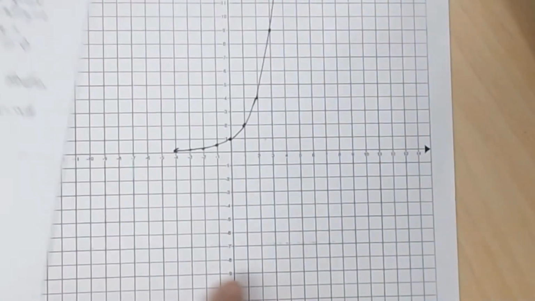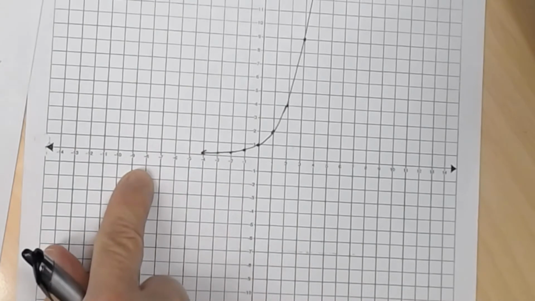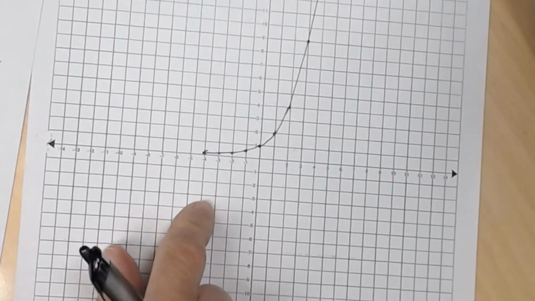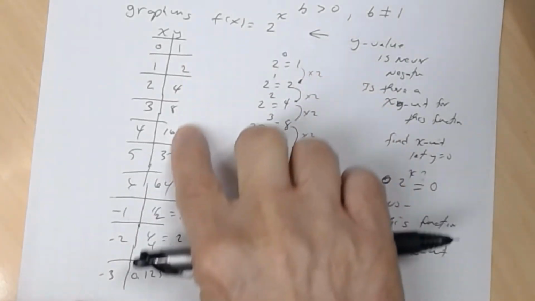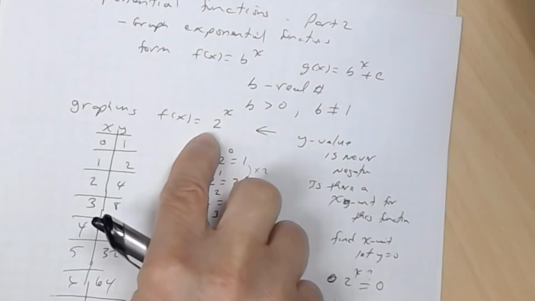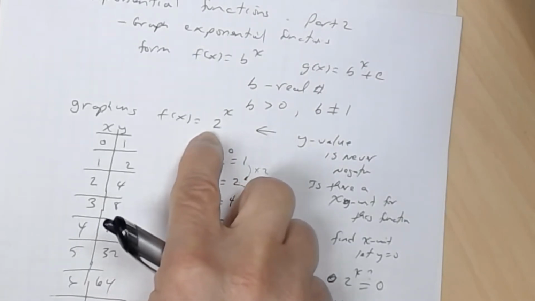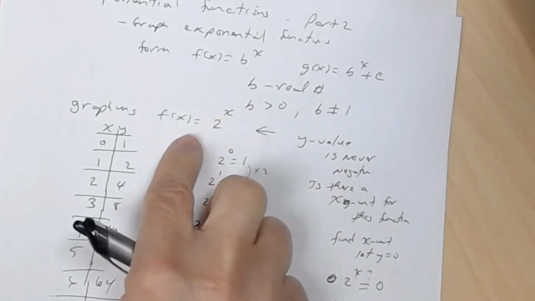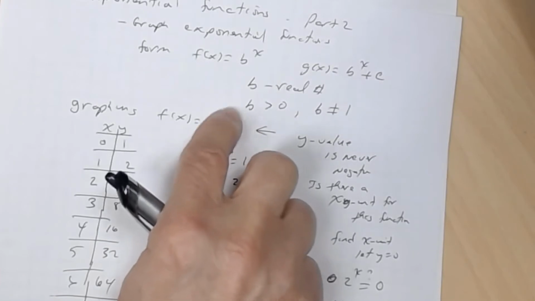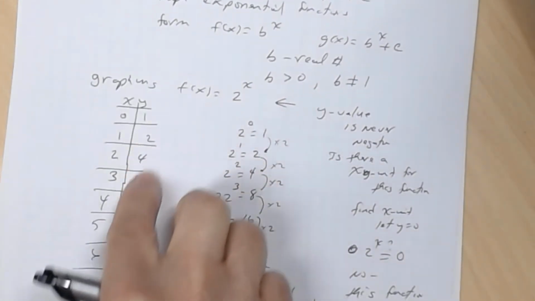And it never goes below the x-axis, because if it did, first of all, it would have an x-intercept. Secondly, the y values would be negative, and we saw here that all these y values are positive because I'm taking the base 2, and the base is always positive, right? So the base 2, we just talked about that, the base is always positive. A positive number raised to any power, any exponent, is always going to be positive.